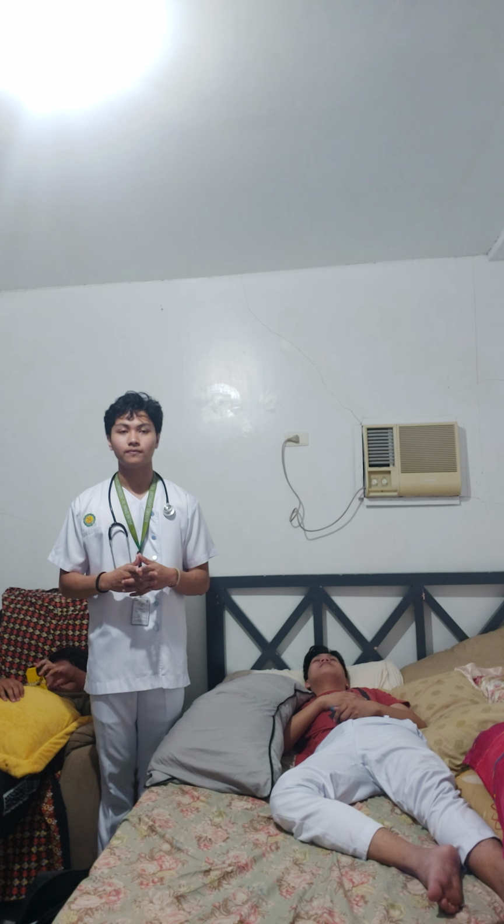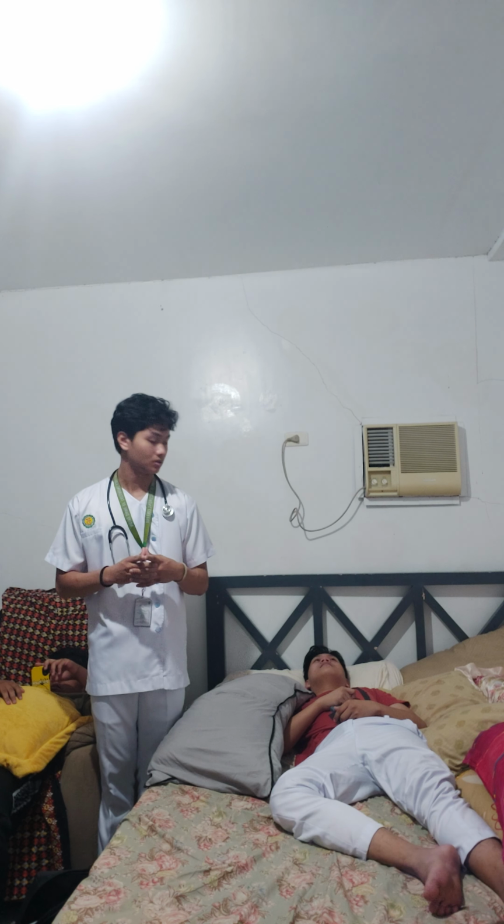So, the only equipment needed is a stethoscope. Procedure number 1 is assess the client's physical and psychological aspects before and during the examination. This allows the healthcare provider to gather complete data about the client's health history or health status.